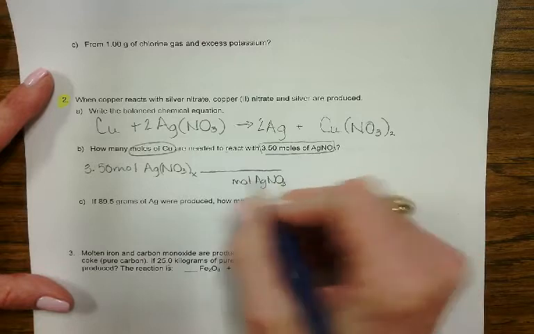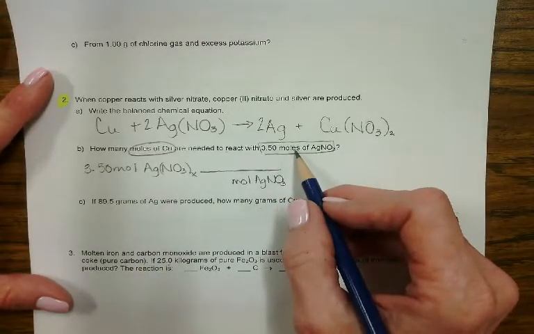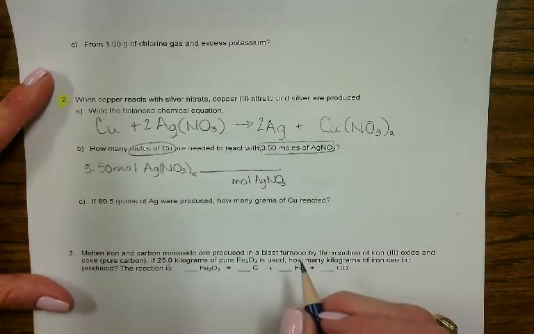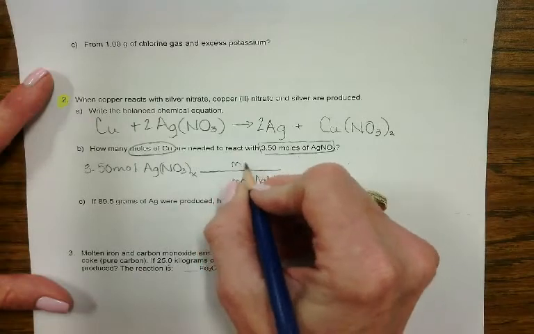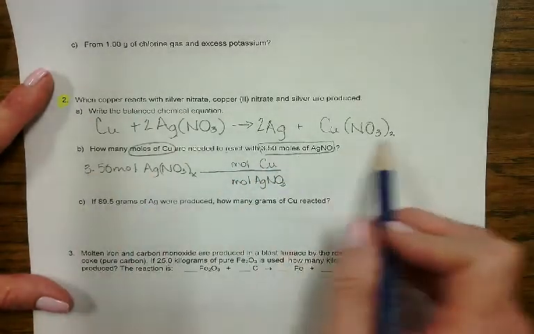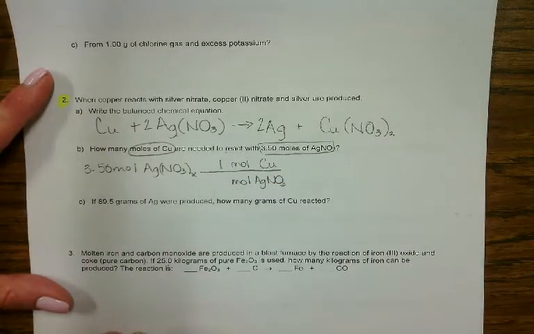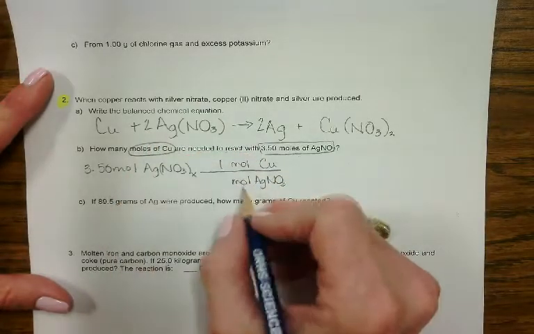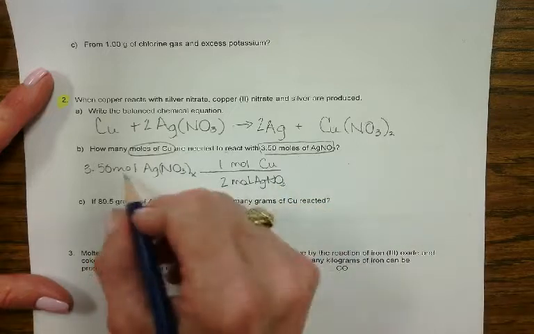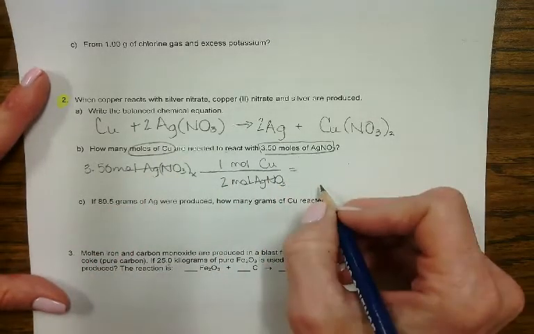So since I've discoed down that unit, it says that I'm going from moles of silver nitrate to moles of copper. Well, I can use the mole ratio from this balanced equation to do that. So I put moles of copper in my numerator. I go back to the balanced equation. There's 1 mole of copper nitrate in my balanced equation and 2 moles of silver nitrate in my balanced equation. So moles of silver nitrate cancel, and I'm left with moles of copper. So that's how I know I can start the math.